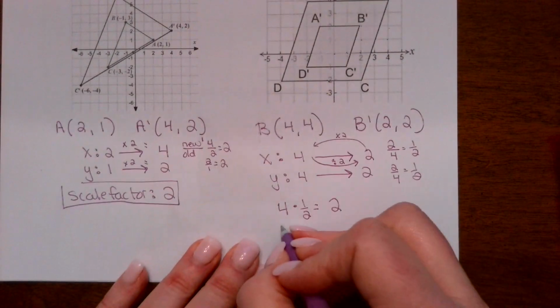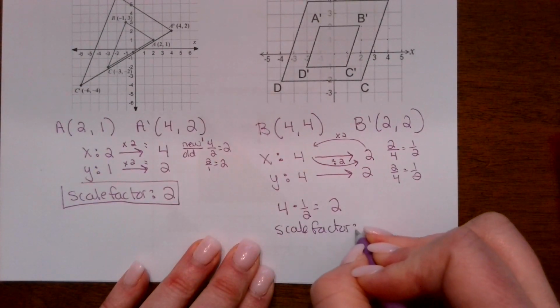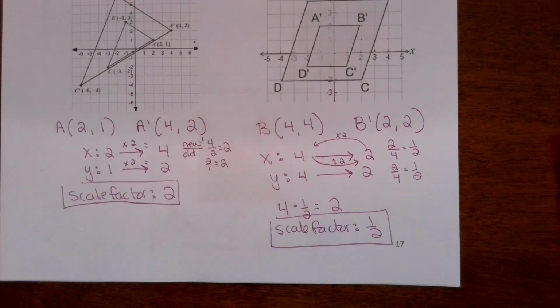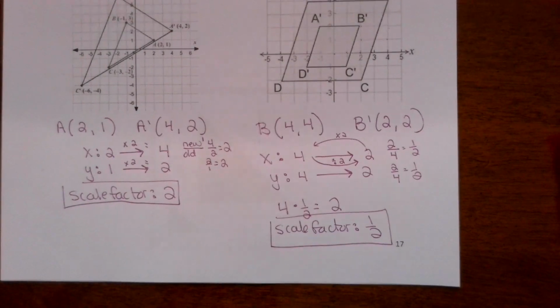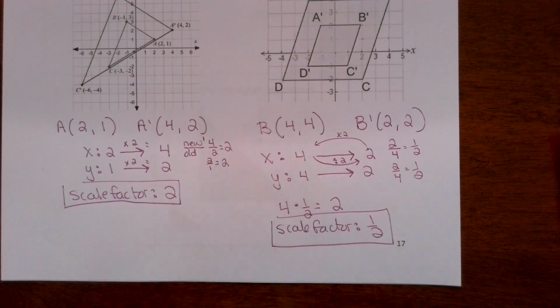So in this case, my scale factor is 1/2. And probably the simplest way, rather than figuring out what you need to multiply by, is to put your prime over your original, and you will get your scale factor. That's it. Thanks so much.